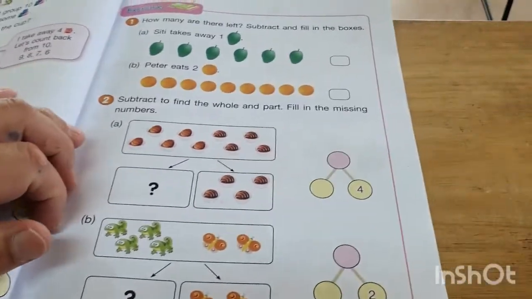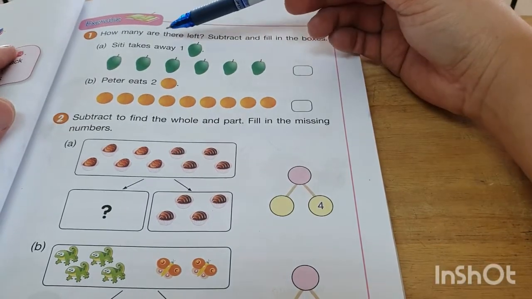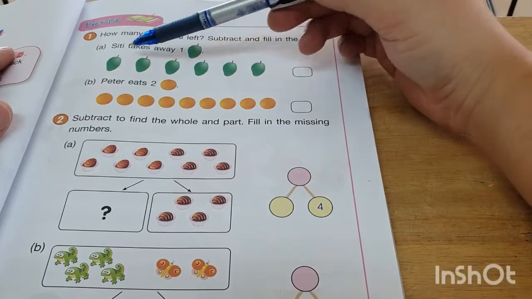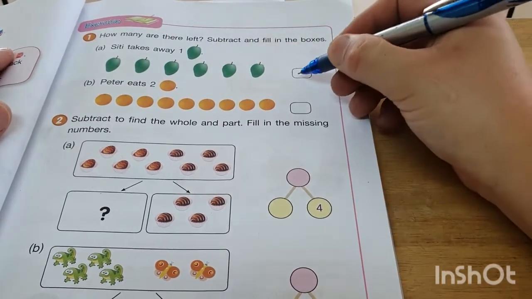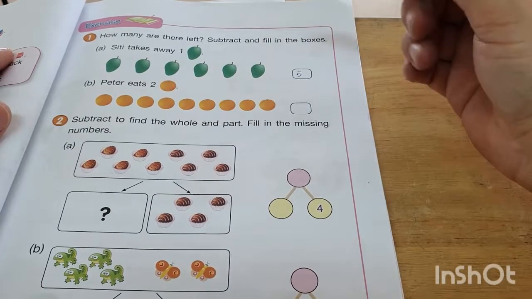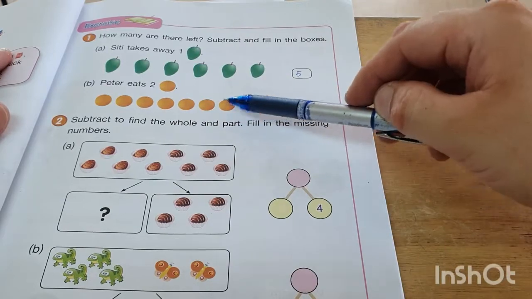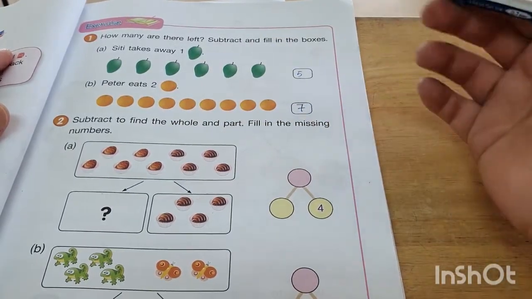And then page 75, how many are there left? Subtract and fill in the boxes. City takes away 1. So 1, 2, 3, 4, 5, 6. 6 minus 1. What's that? 5. And then Peter eats 2. 1, 2, 3, 4, 5, 6, 7, 8, 9. 9 minus 2. 7. Okay.